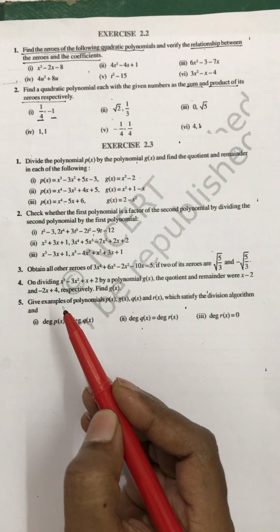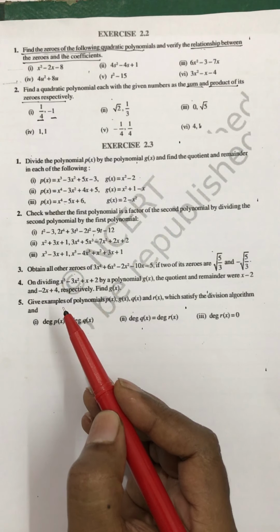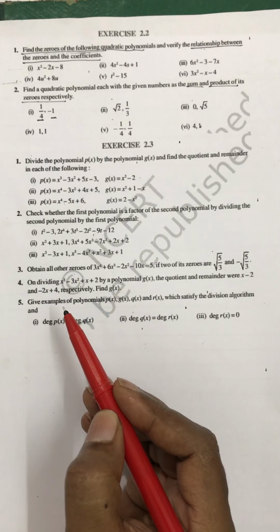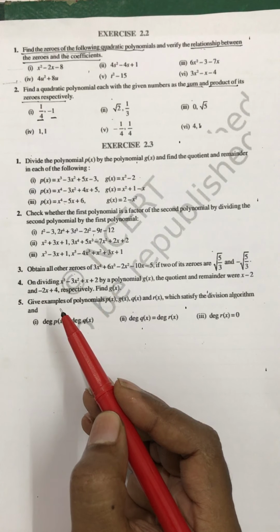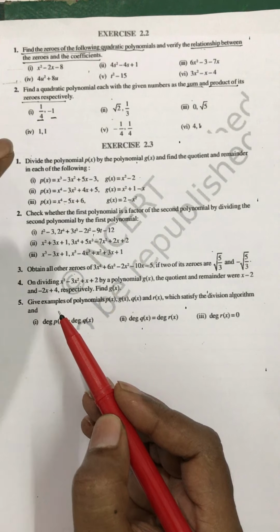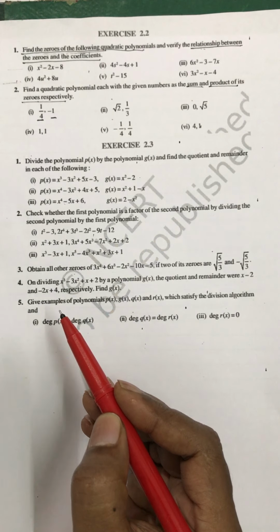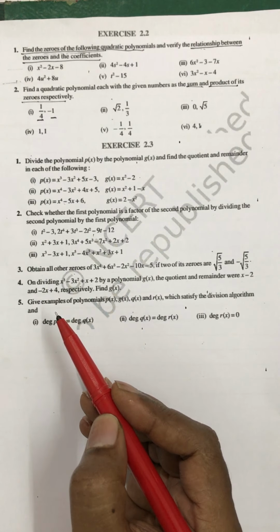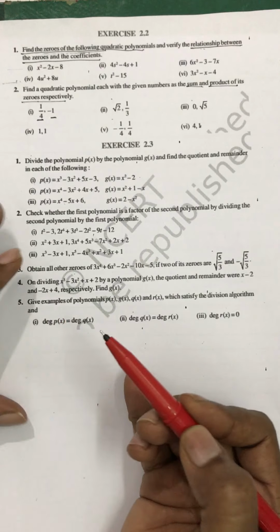Once you know this, then you have to form the polynomial. It is now going in the reverse fashion. In this case, they had given you polynomial, find zeros. Here they have given you sum of the zeros, product of the zeros, frame the polynomial. Okay, so let's start with that.